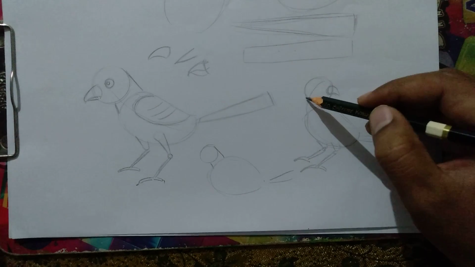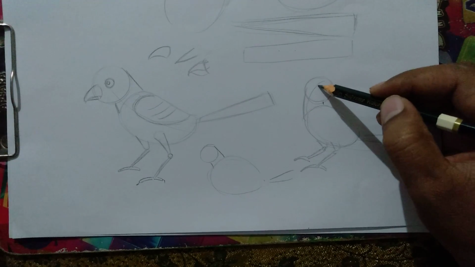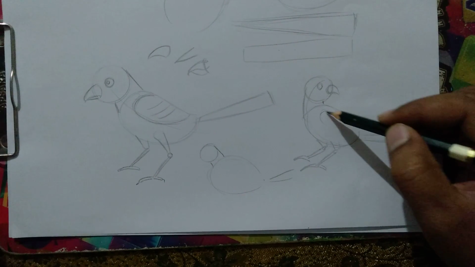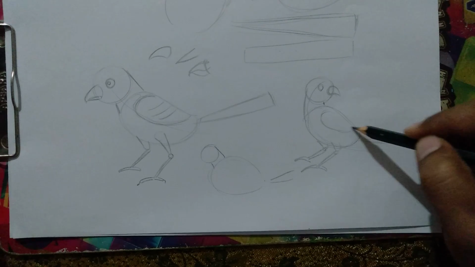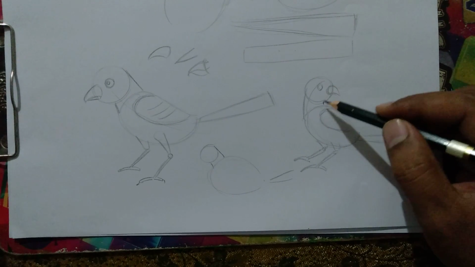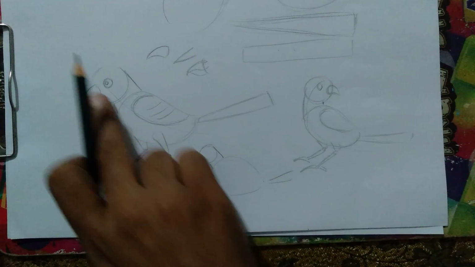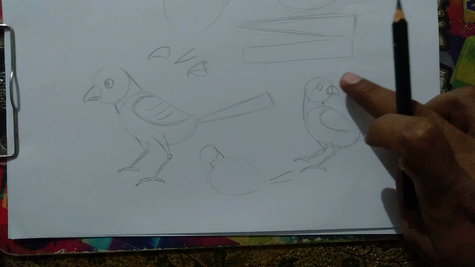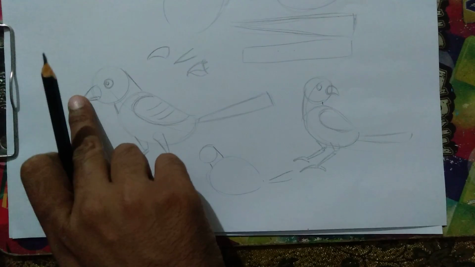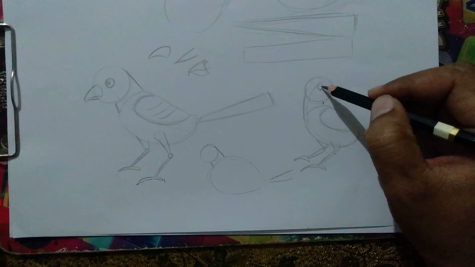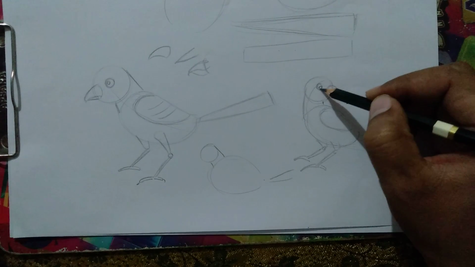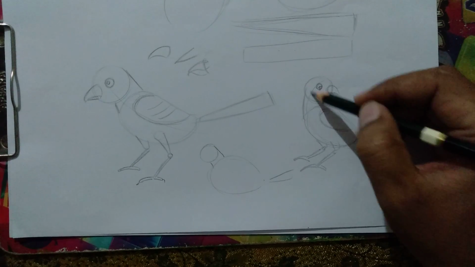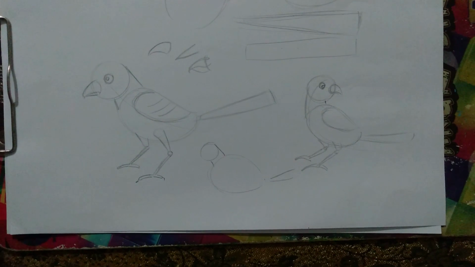So this bird is turning and looking back this way. Same shapes, but the placing is changed slightly. Here I did the face in this angle, and I kept the beak at the back side, and here I kept the beak on the front side. And this is the eyeball. The eyeball must be placed perfectly, almost in the center of the circle.